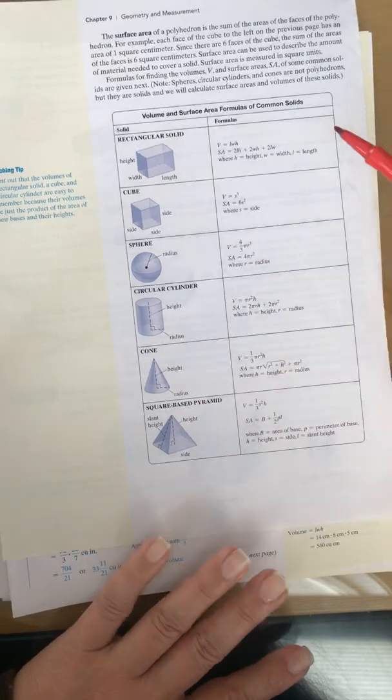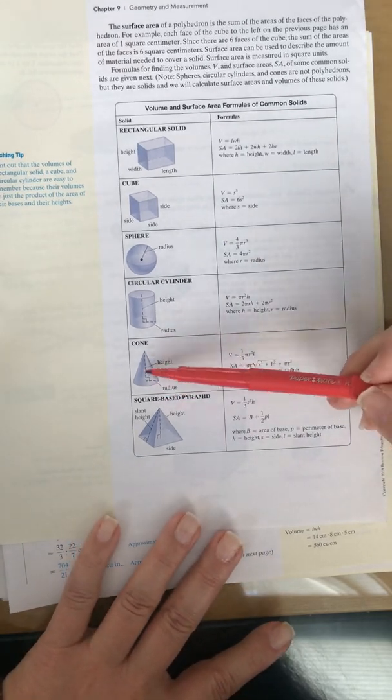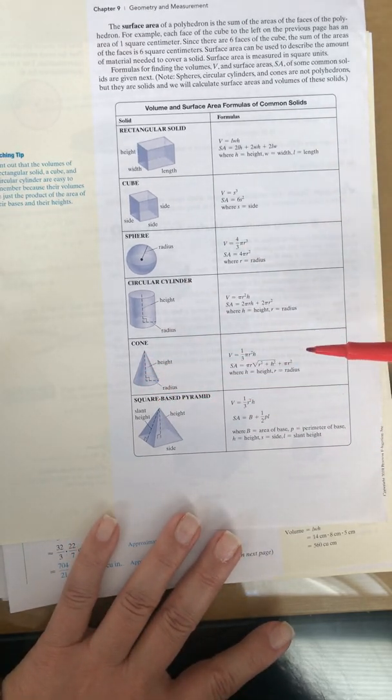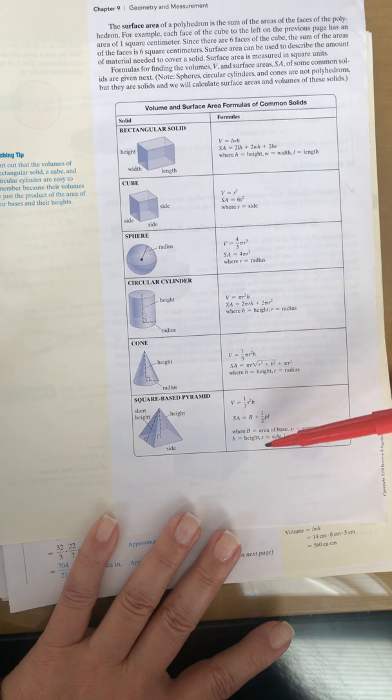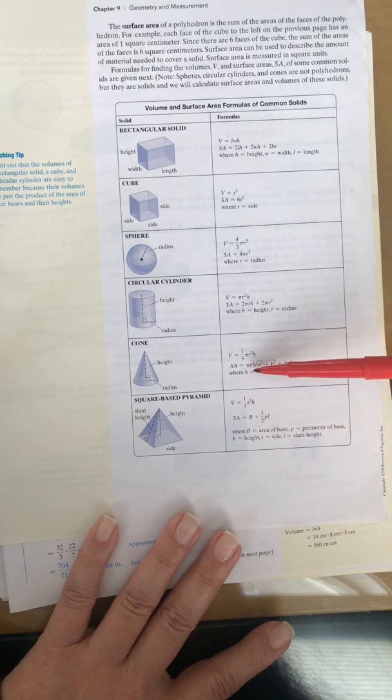A cone, think of an ice cream cone. The volume, how much ice cream is in a cone, is 1/3 pi r squared h. And the surface area, and you're not expected to know these 2 formulas, is pi r square root of r squared plus h squared, plus pi r squared.